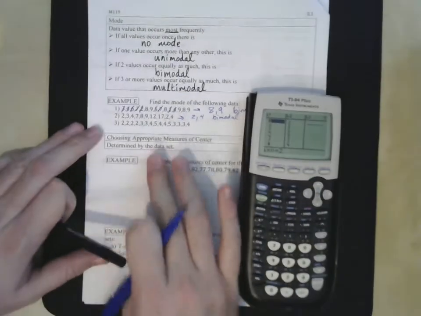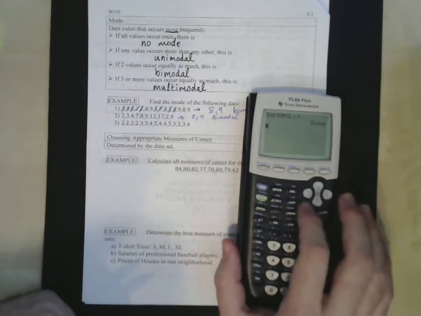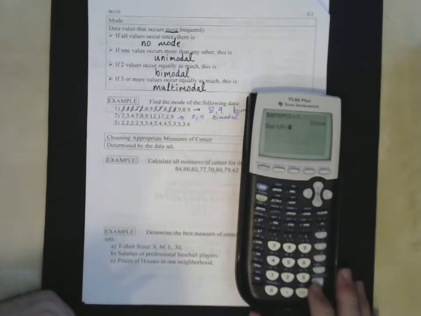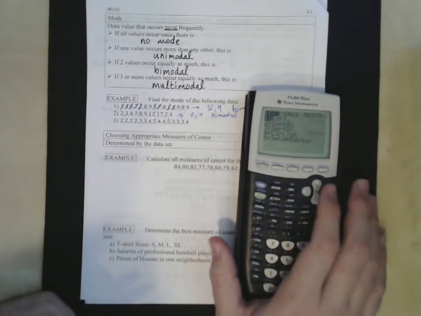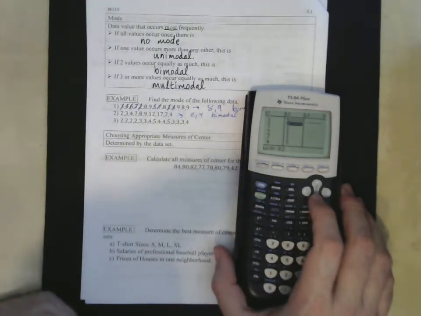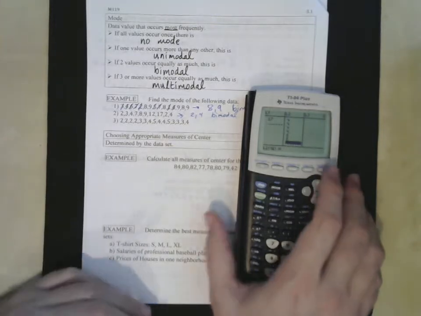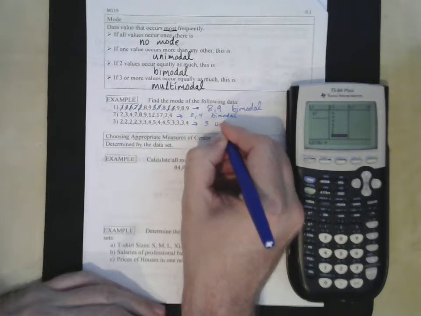For this other one, we can do the same thing. We quit, go to stat, sort, and now we're going to do list 2, ascending. Now it's done. Go back to our list, list 2, and we can start going through. We see there are 1, 2, 3, 4 twos, 1, 2, 3, 4, 5 threes, 1, 2, 3, 4, 5, nope, just 4 fours, 1, 2, 2 fives. So there were 5 threes in there. That means 3 is our mode, and this is unimodal.